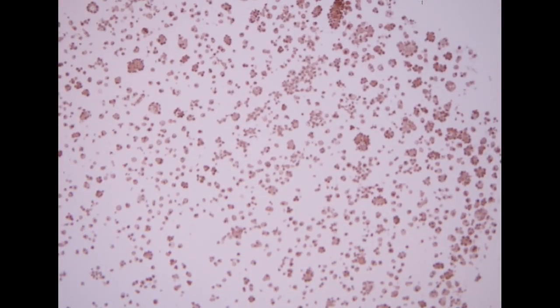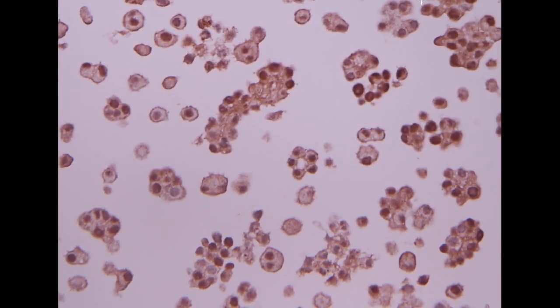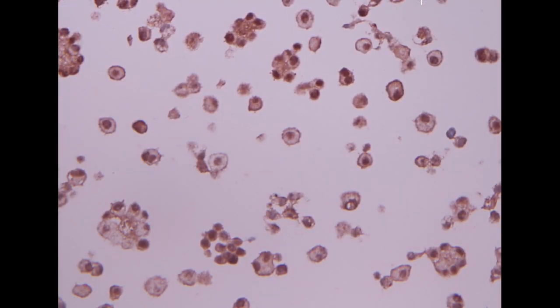The other two stains, we have less experience, but I just want to try. So this is MTAP. This is a surrogate marker for deletion of CDKN2A. So there is no loss of expression. So this tumor probably doesn't have deletion of CDKN2A.